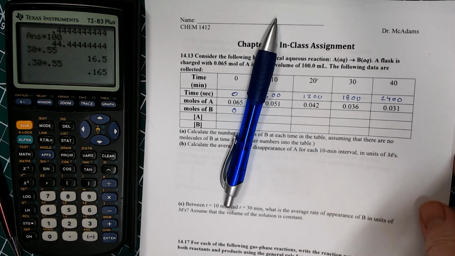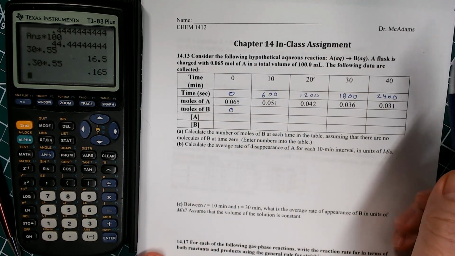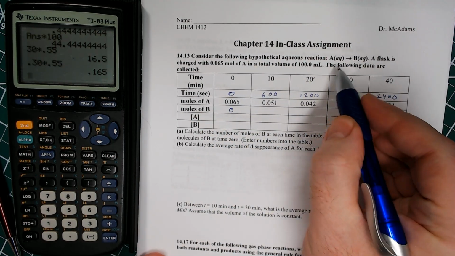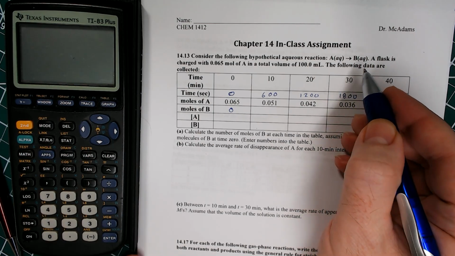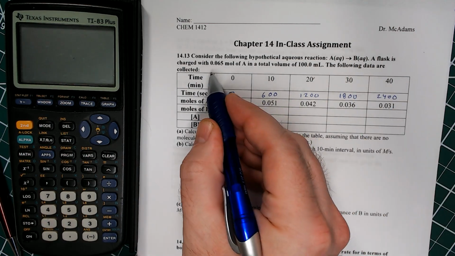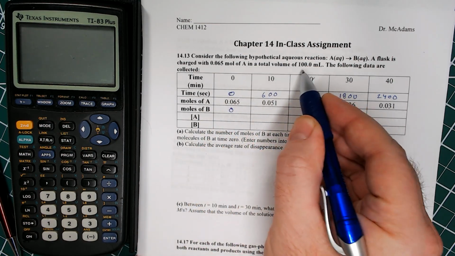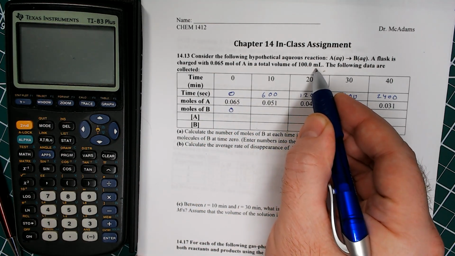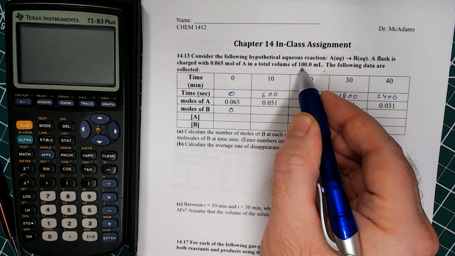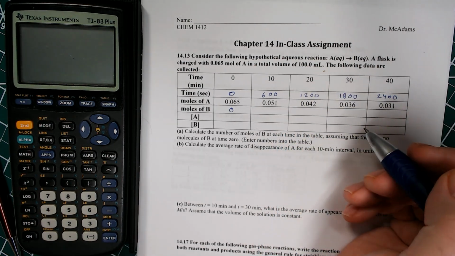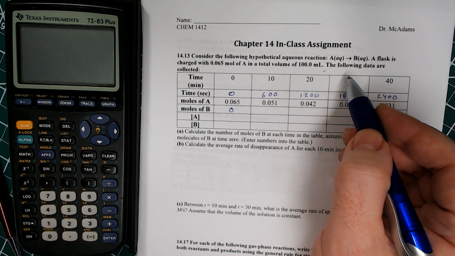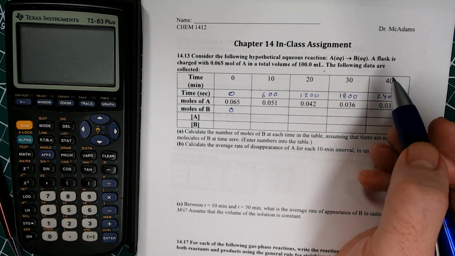All right. So we have a reaction here where A is getting converted into B. We start with a flask that has 0.065 moles of A, and a total volume of 100 milliliters. That's 0.1 liters for our calculation purposes. And then here, these data are collected.